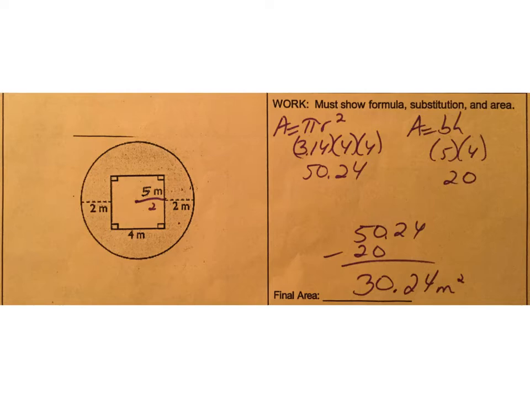All right, so let's find the area of the large first. That is this circle, so pi r squared. So we need to identify the radius. The radius is from the center out. Now this piece all by itself right here is 2. And this is half of the 4, so that's another 2. So the radius total is 4 right there.